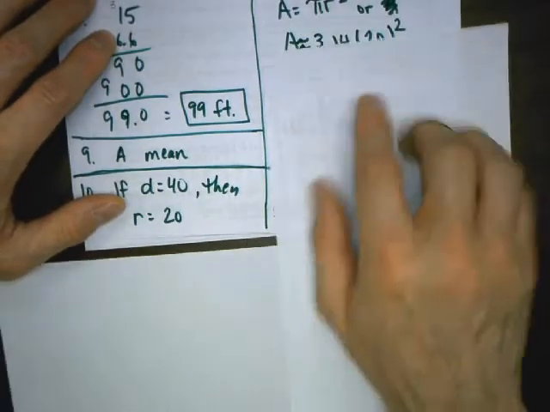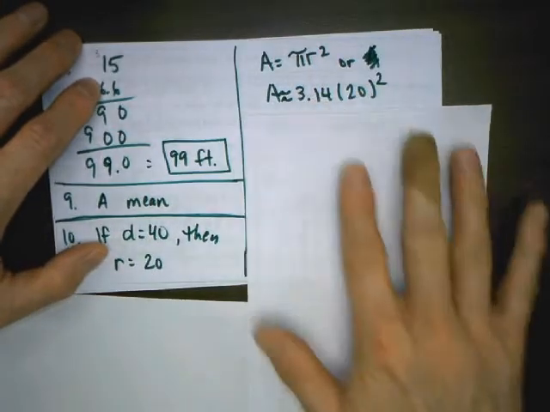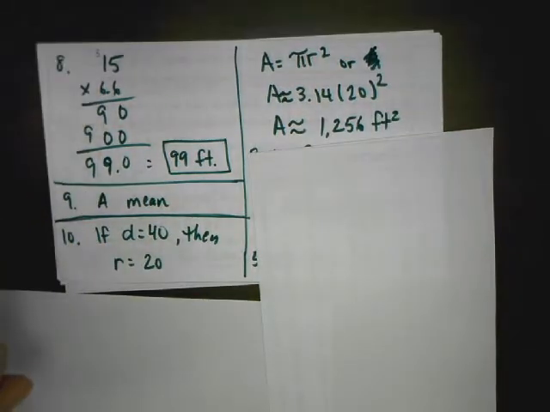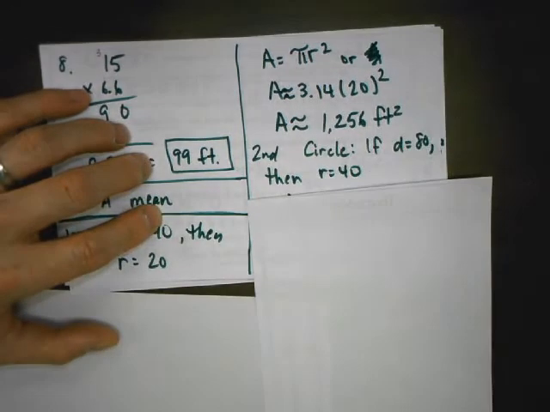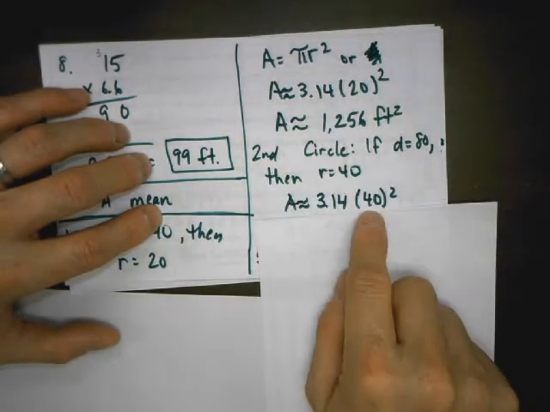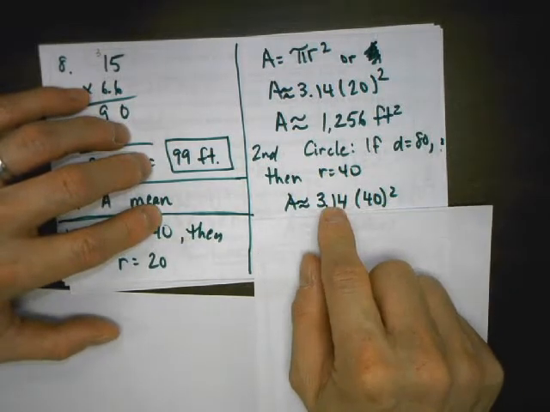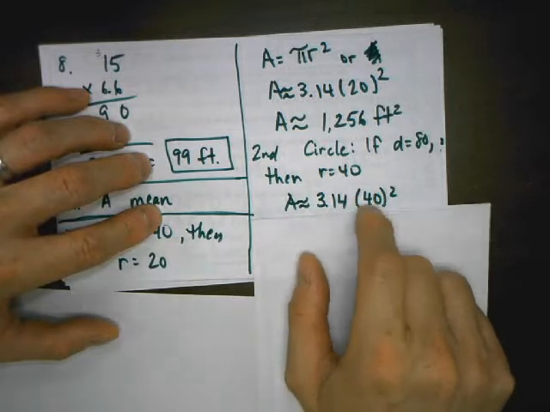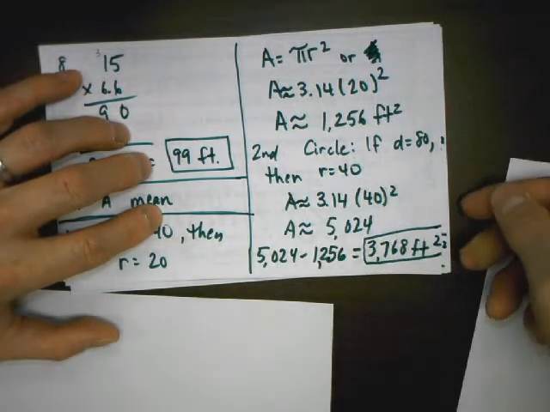Remember, in your calculator now, you're going to do 20 times 20 first, then times 3.14, and you have the area of that circle. The other circle has a diameter of 80, which means the radius is 40. We have to use radius to find the area. So again, we go radius times radius, then times 3.14. Do not do 3.14 times 40. That would be wrong. And we subtract those two to get our answer.